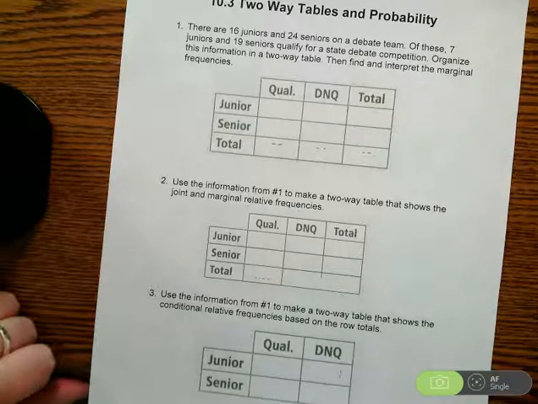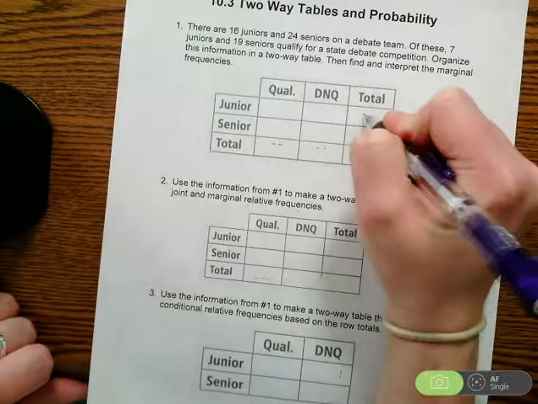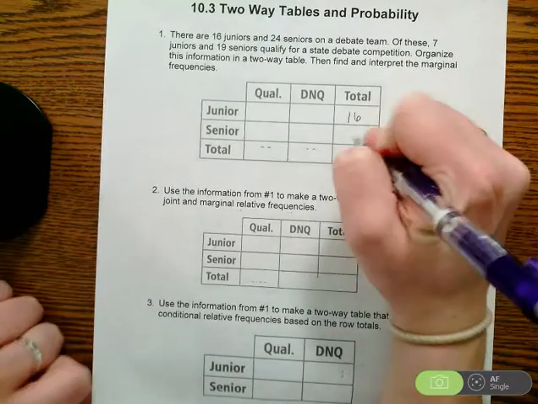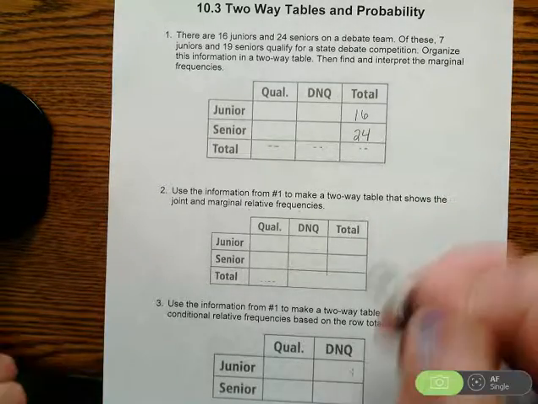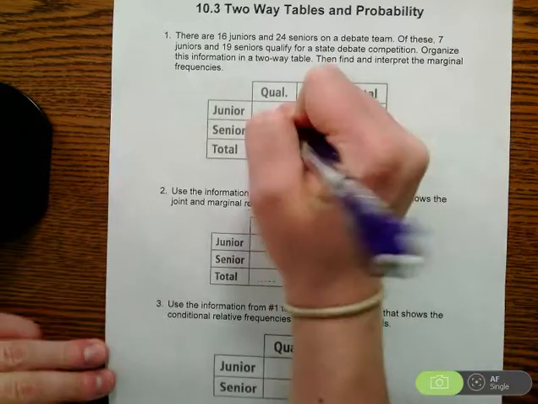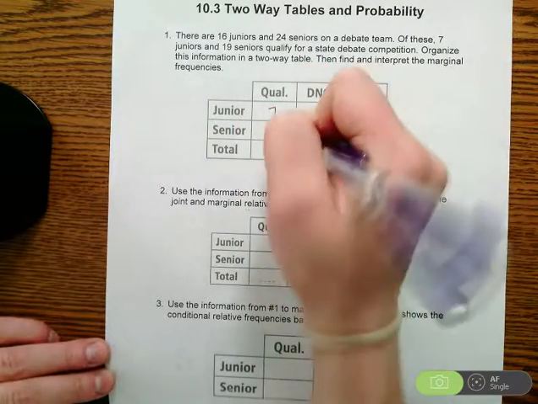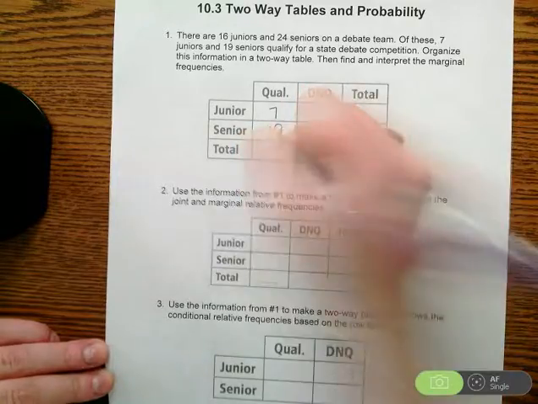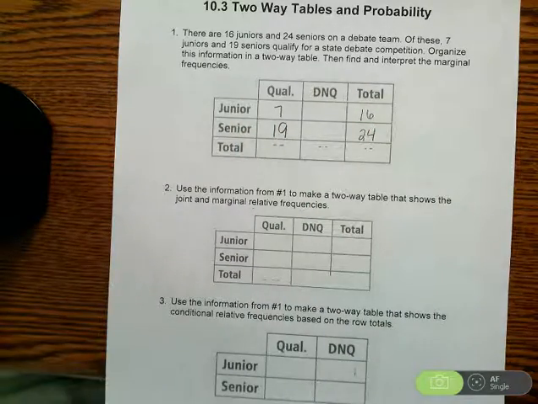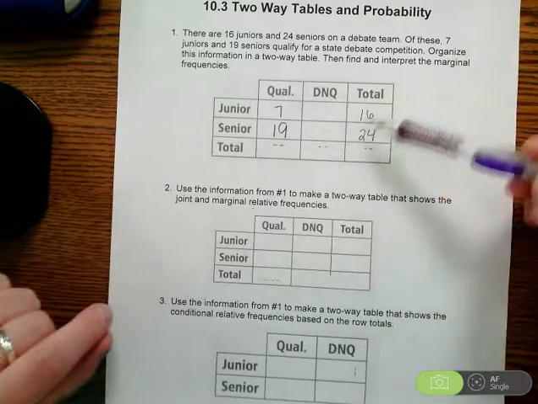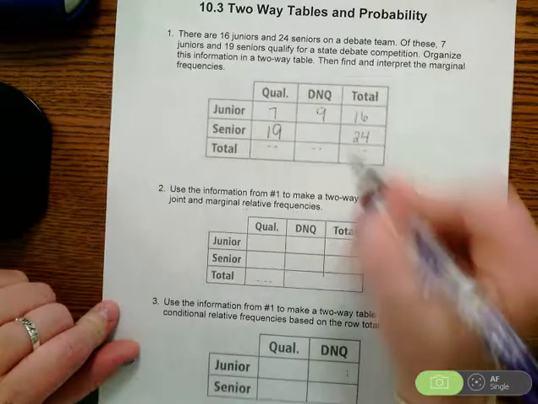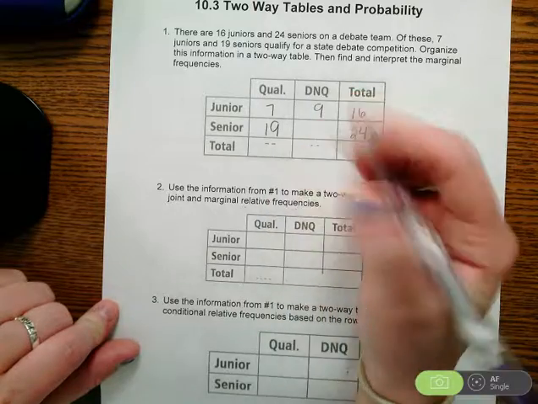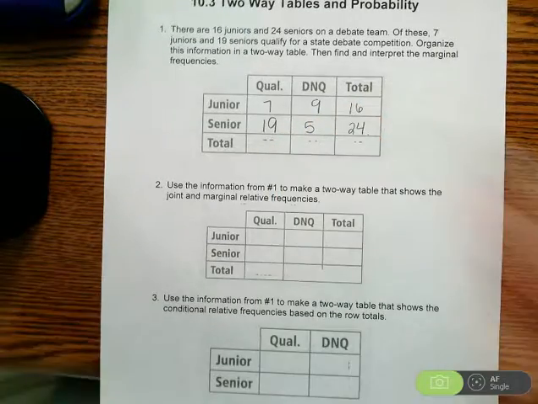Okay, so looking at the information that we're given, we know that there are 16 juniors and 24 seniors. And of these, 7 juniors and 19 seniors qualify. So of the ones that qualify, 7 of them are juniors and 19 of them are seniors. So basically, we have to fill in what we don't know. Well, there's a lot of stuff that we don't know. So if there's 16 juniors total and 7 of them qualify, that means that 9 of them did not qualify. And if there's 24 seniors and only 19 qualified, then that means that 5 did not qualify.